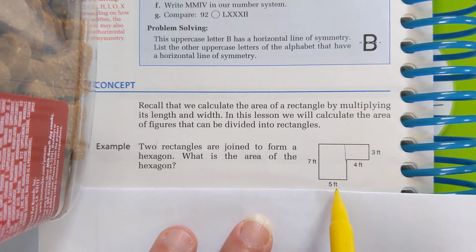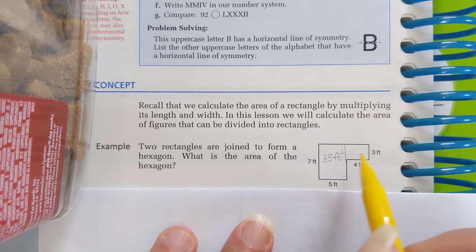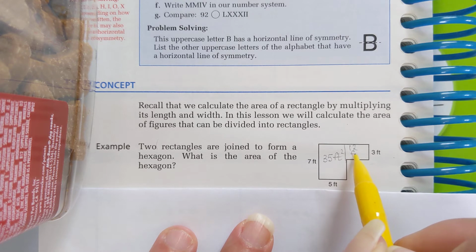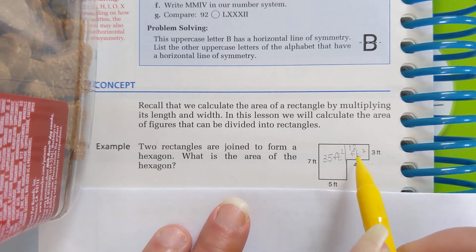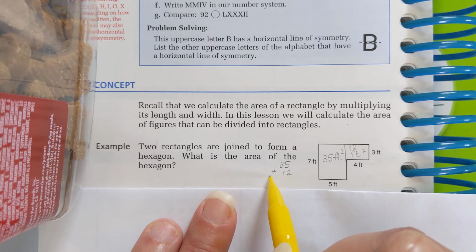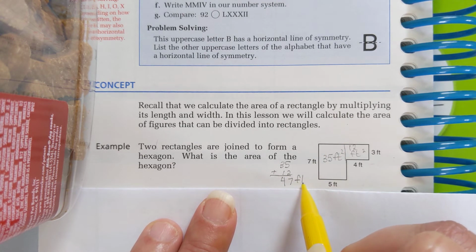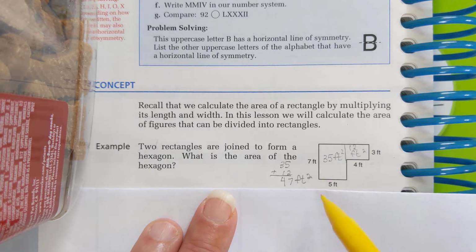So let's find the area of my 7 by 5. Well, 7 feet times 5 feet is 35 feet squared. Then if I look at my smaller rectangle, I have 4 feet by 3 feet. 4 feet times 3 feet is 12 feet squared. Now I'm just going to add these two areas together. So I take my 35 plus 12, and I get 5 plus 2 is 7, 3 plus 1 is 4. So 47 feet squared. That is the area of this hexagon.